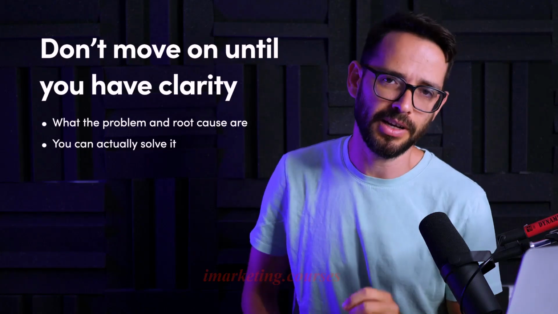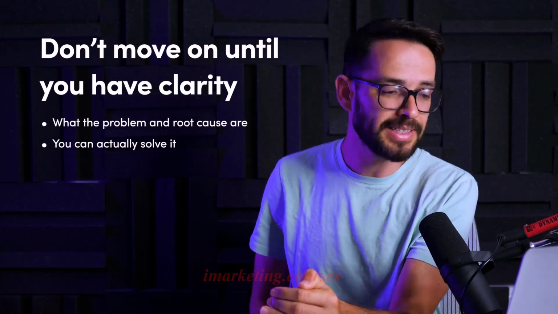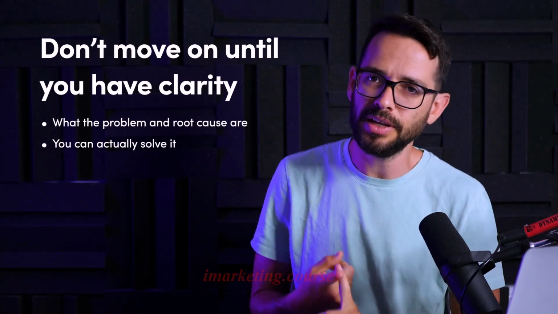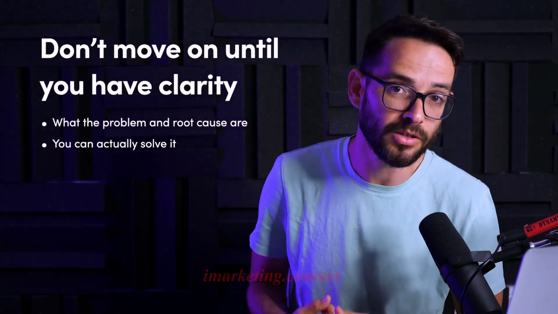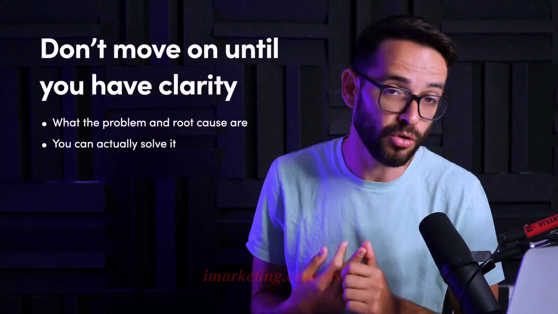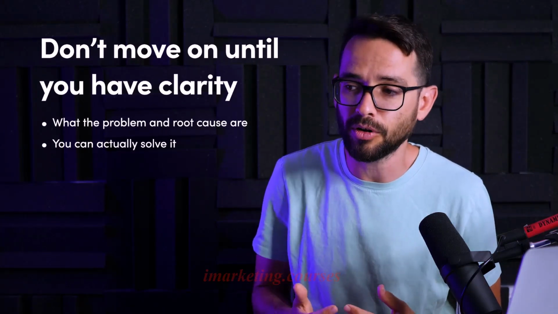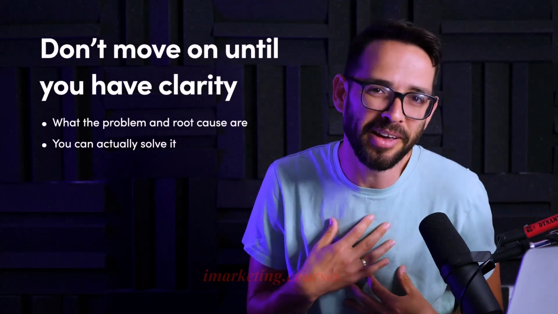And what you need to understand about the discovery phase is that you can't move to the next step unless you really understand what the problems are and what the root causes of these problems are, and then you know that you can actually solve them. Because sometimes you will discover that these are problems that are not in my domain of solving.